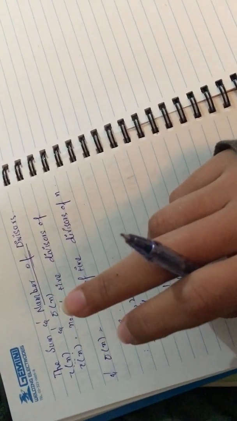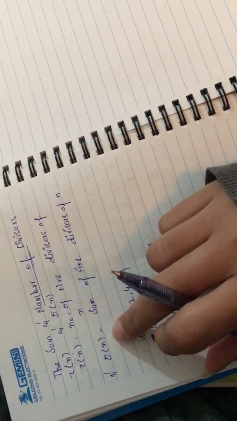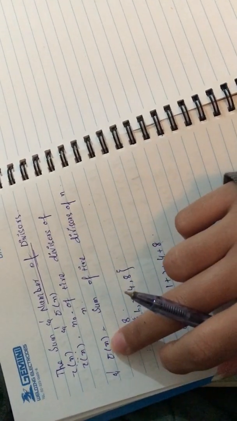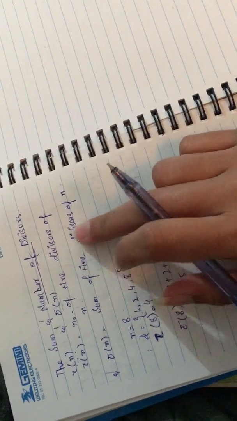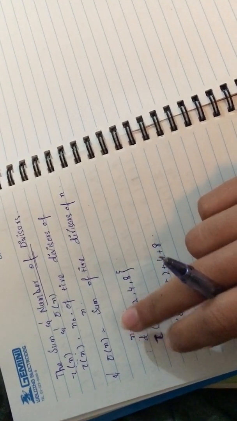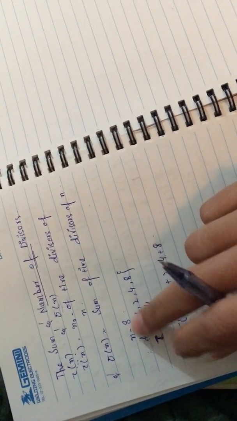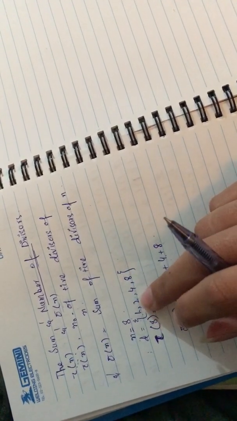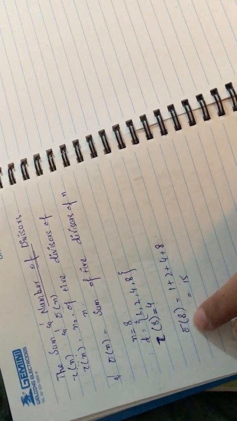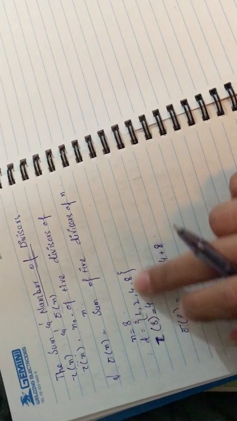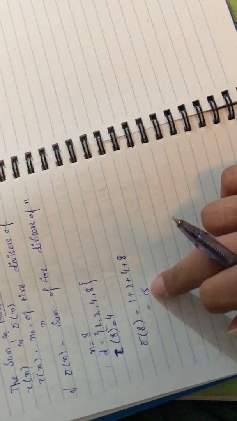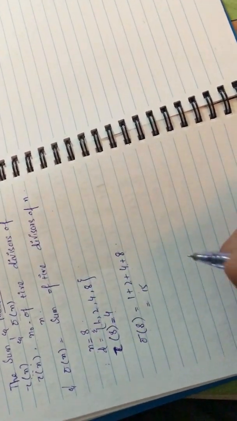So here I am defining tau of n and sigma of n. So tau of n is the number of the positive divisors of n and sigma of n is basically the sum of positive divisors of n. So I am taking this example. I am letting n equals 8 and the divisors of 8 are 1, 2, 4 and 8. So counting these divisors, these are 4. So the value of tau of 8 is 4. And sigma of 8 is basically adding all these divisors. So adding all these divisors I have 15. So this is the value of sigma of 8.